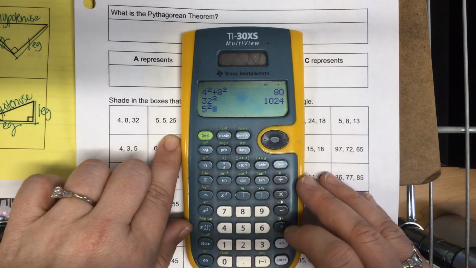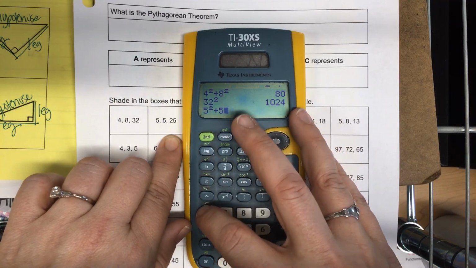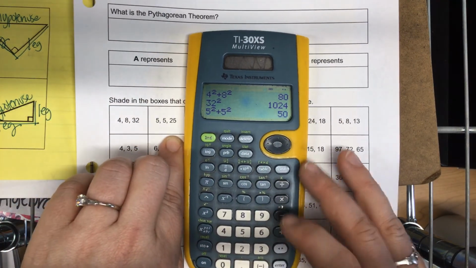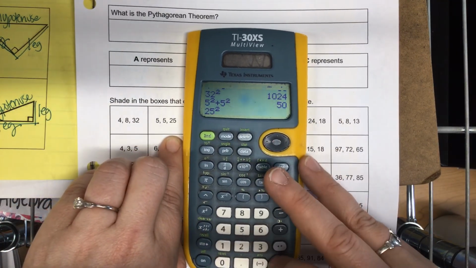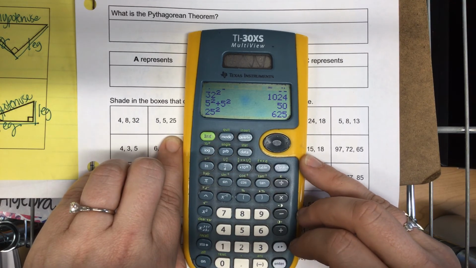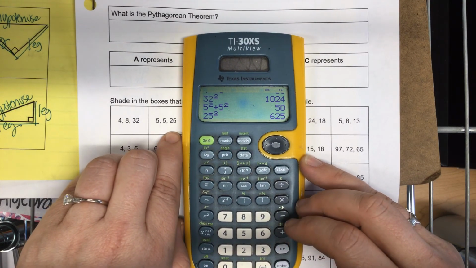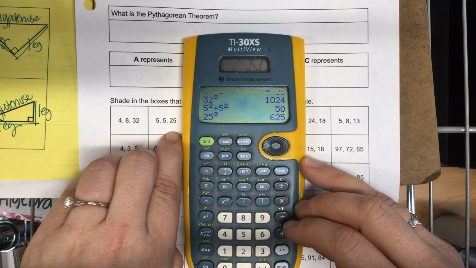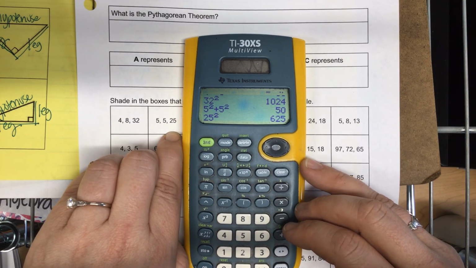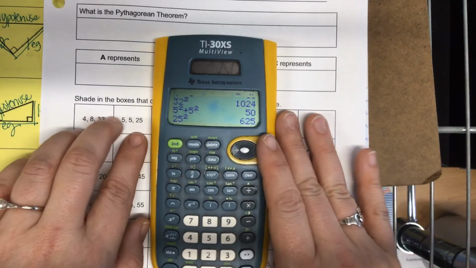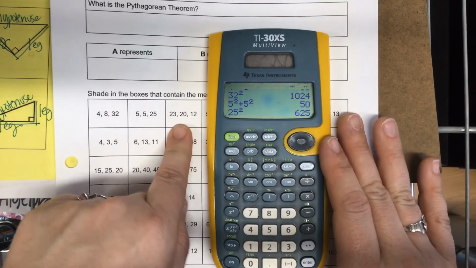5 squared plus 5 squared and 25 squared. What? Oh, 25 times 4. 25 times 2 is 50, but 25 times 25, which is what squaring is, right? So Ashley, here's your question.